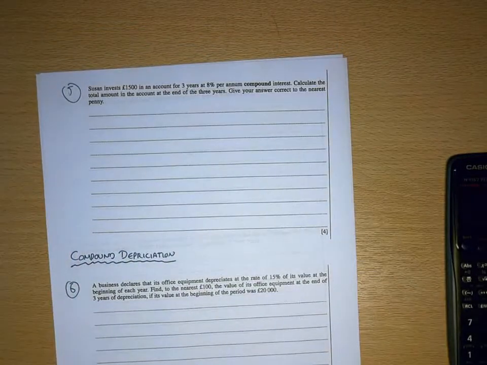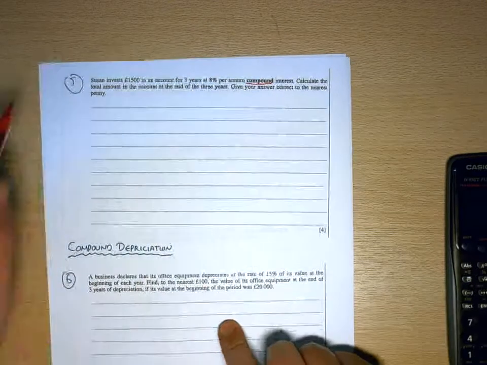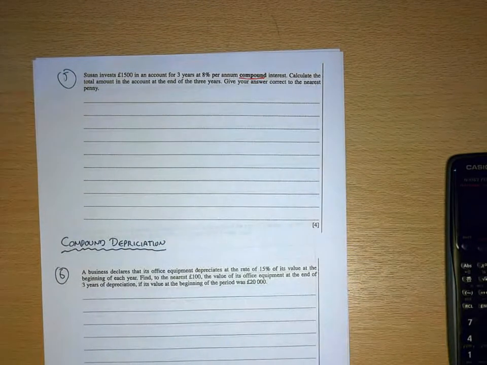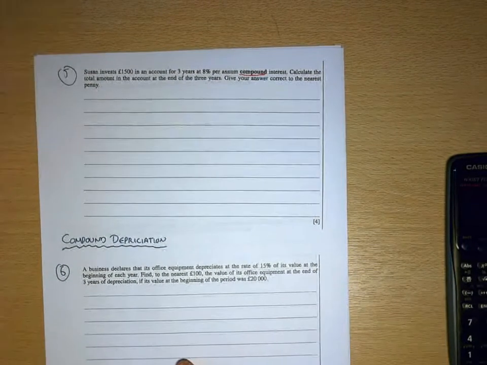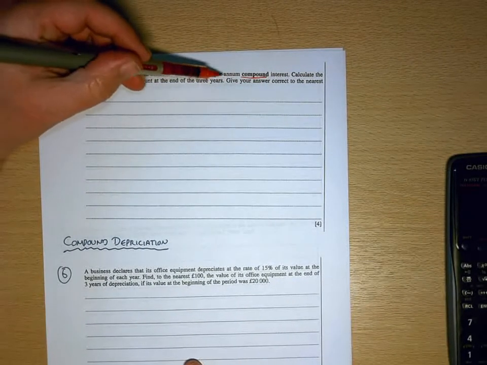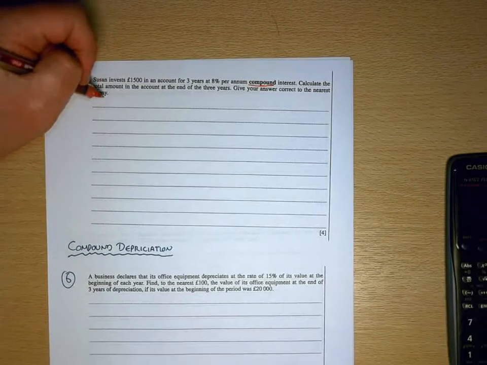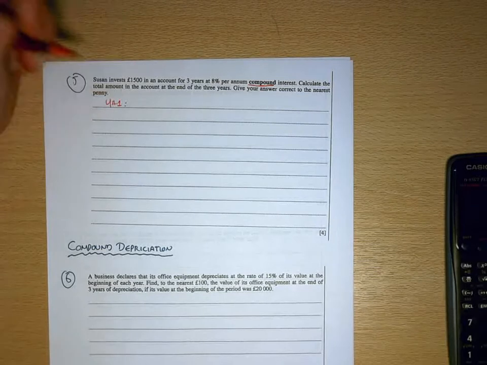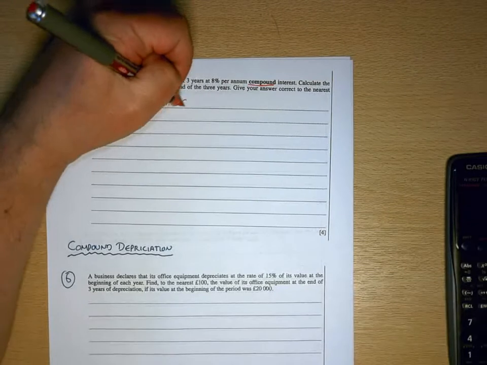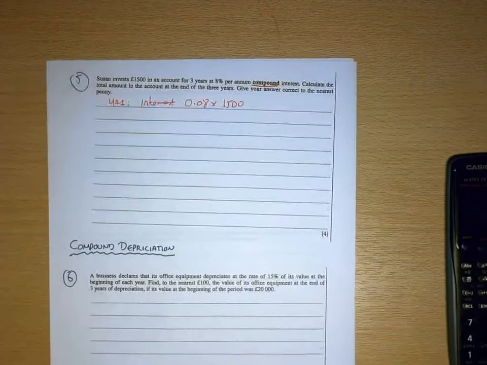And we got one more question on compound interest. Again, the compound bit is in bold, so it's quite clear that we've got this series of calculations to do. Starting off with £1,500, and it's being paid per annum, which means every year rather than every 6 months. So year 1, the interest 8%, 0.08 times 1500.